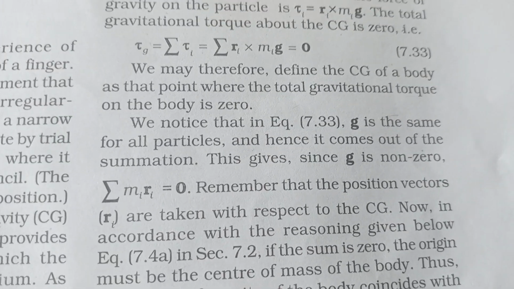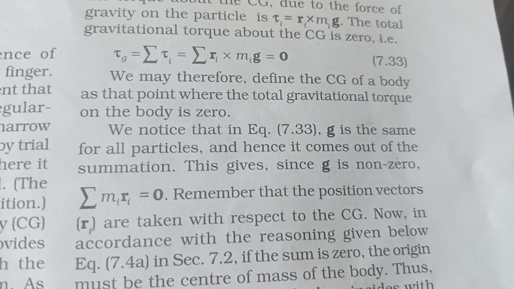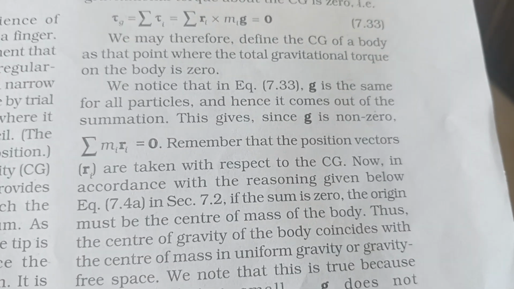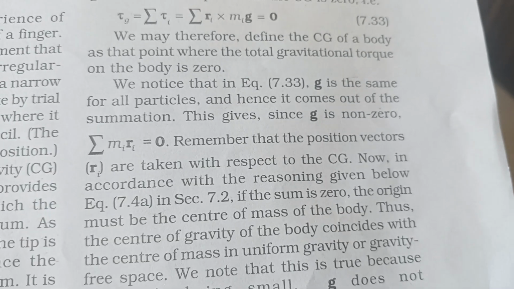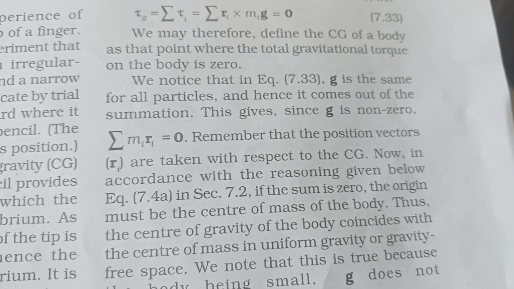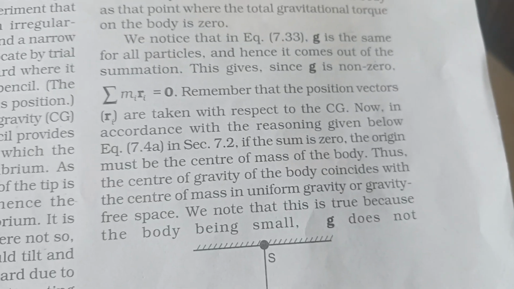Torque G is equal to summation of torque i is equal to summation of Ri into mig is equal to 0. We therefore define the CG of a body. कैसे डिफाइन कर सकते हैं सेंटर ऑफ ग्रेविटी को? It is the point where the total gravitational torque on the body is 0.